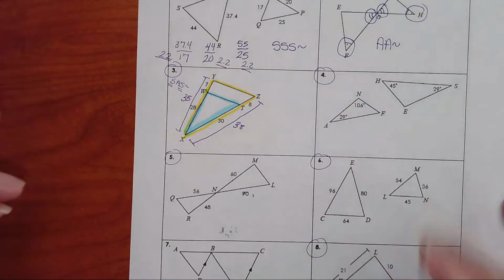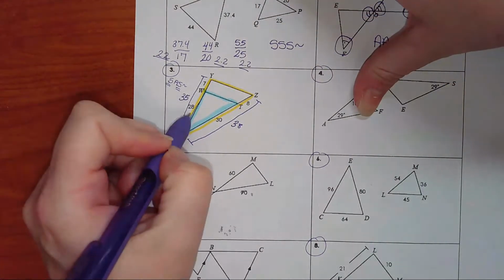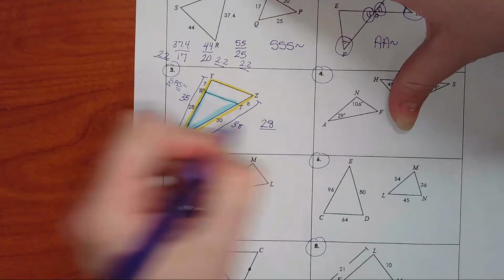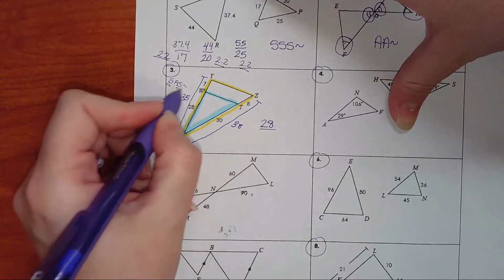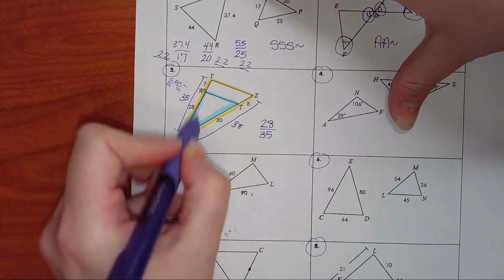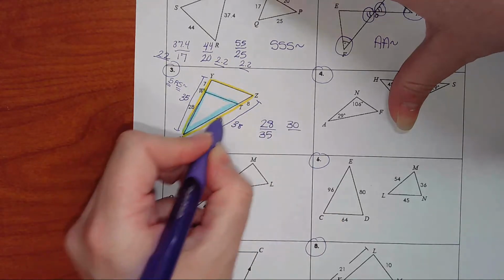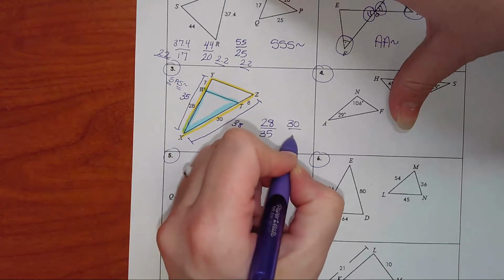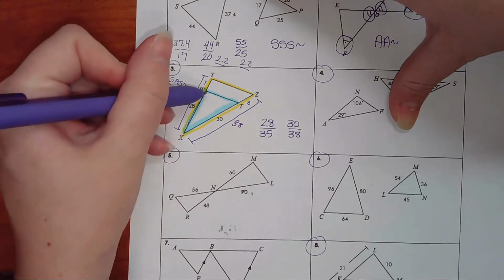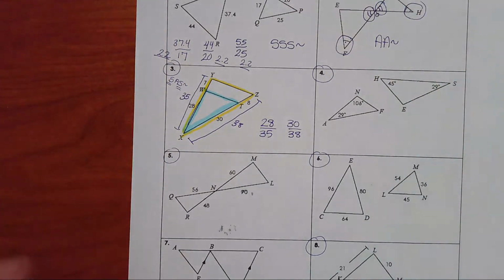So whenever you're using sides, you have to set up a proportion and check and see if they reduce down to the same thing. So this side 28 is the shortest between my 2 here. That's going to correspond to 35, which is the shortest on my yellow triangle. Then I go back to my blue triangle. This side is 30, and that's going to correspond to the longest side on my yellow triangle, which is 38. And again, I'm using side, angle, side because both of my triangles here, my blue and my yellow, have that angle X in common.